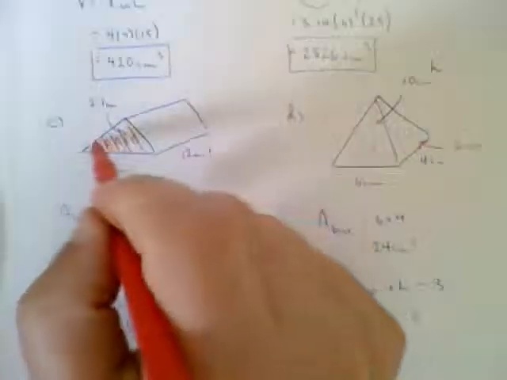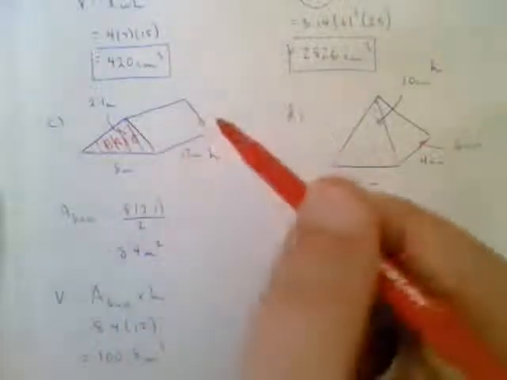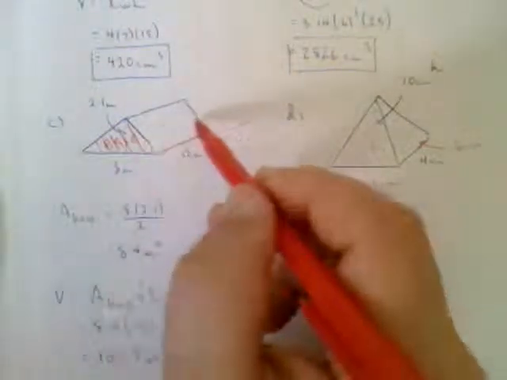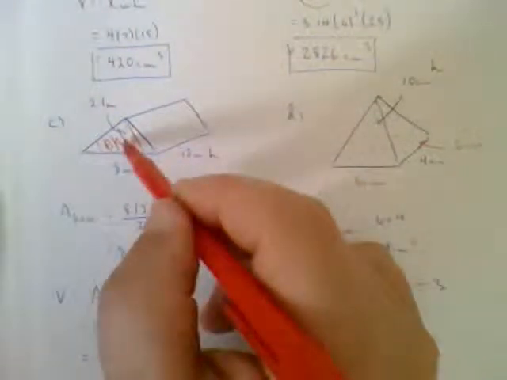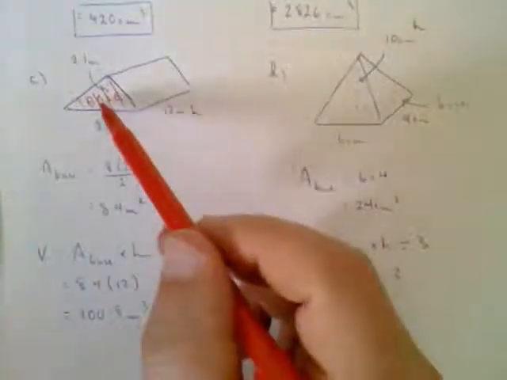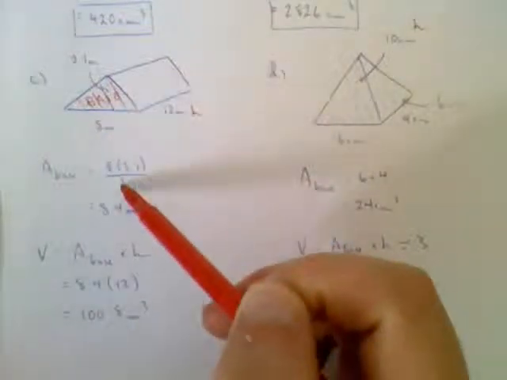C is a triangular prism. The base is the triangle. Remember, the base of a prism is like the pair of identical sides. So these two front and back triangles form the base. For a prism, we find the area of the base, which in this case is a triangle: base times height divided by 2. I got about 8.4 meters squared.